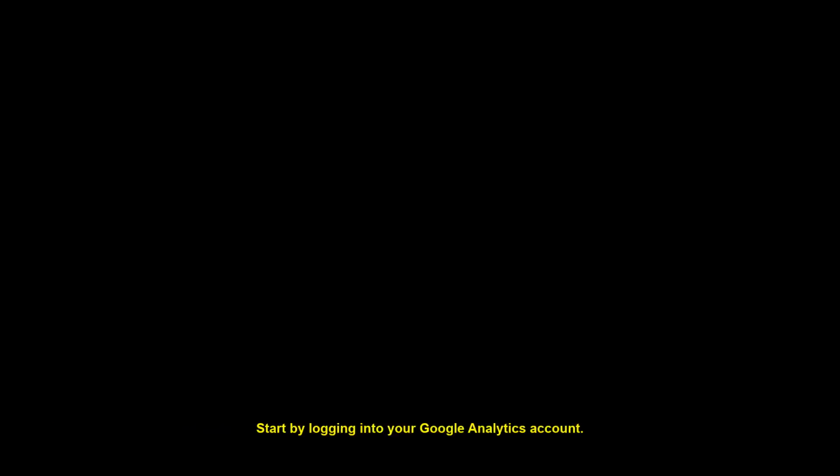Start by logging into your Google Analytics account. Navigate to the admin section located in the bottom left corner. In the admin panel, select the property for which you want to configure attribution models. Next, click on Attribution Settings in the Property column. Here, you will find options to manage your attribution settings.